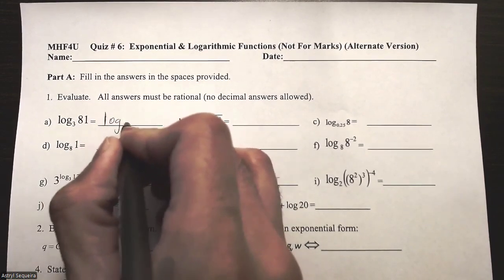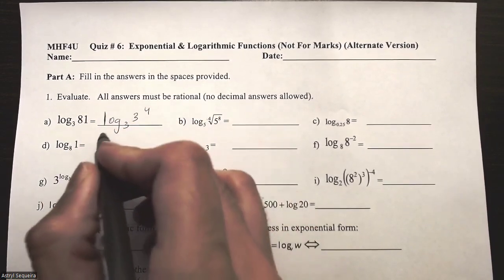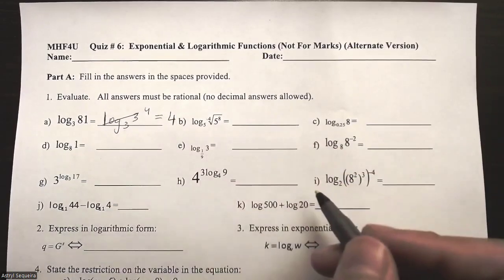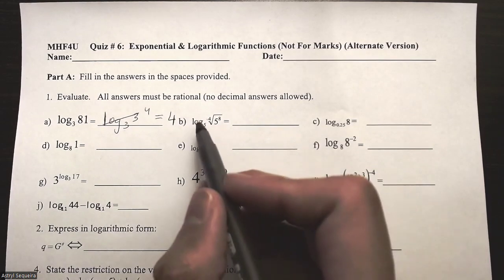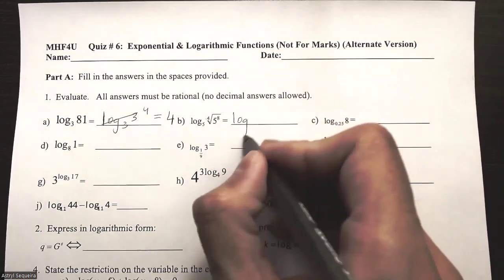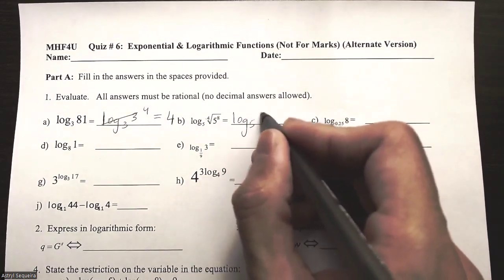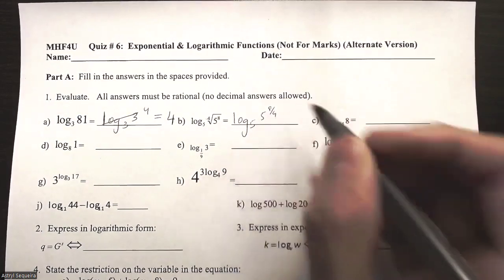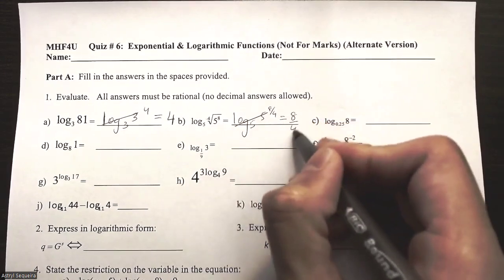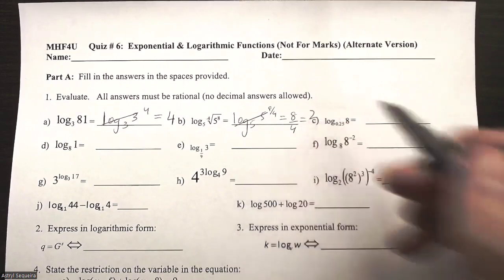I can just turn this into 3 to the power of 4, and then these cancel, and my final answer is just 4 for part A. For part B, I can move the fourth root to the exponent. So it's just going to be 5 to the power of 8 over 4. And then this just cancels. So I'm left with 8 over 4, which is just 2.